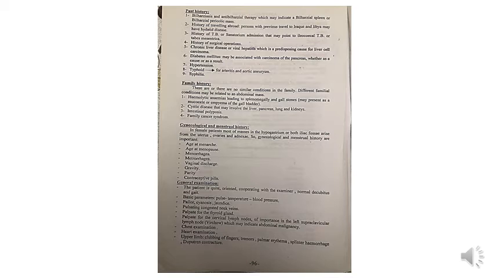Gynecological and menstrual history, where you cite the age at menarche, age at menopause, menorrhagia, metrorrhagia, vaginal discharge, the gravidity, parity, and the history of intake of contraception pills.